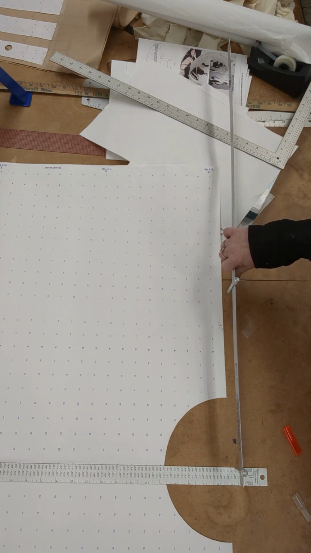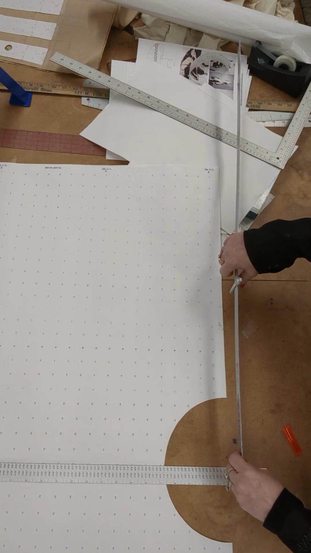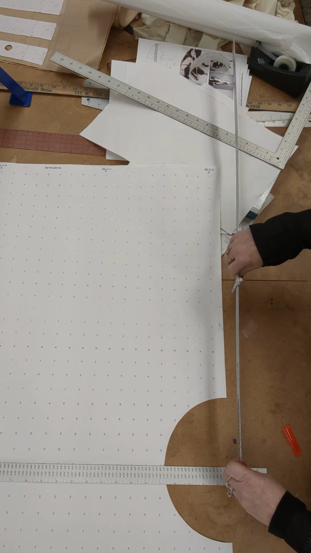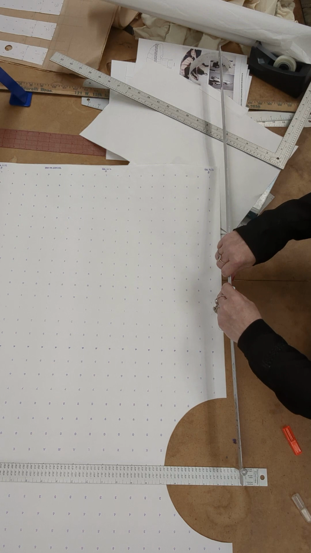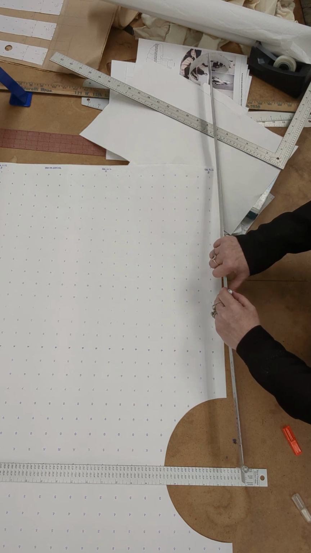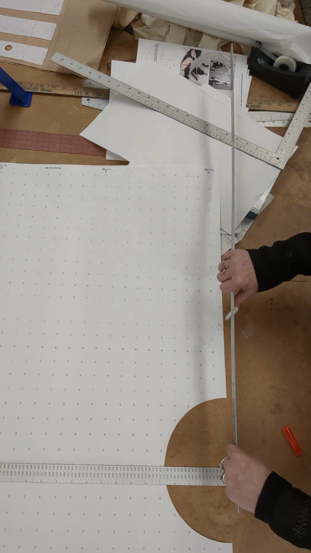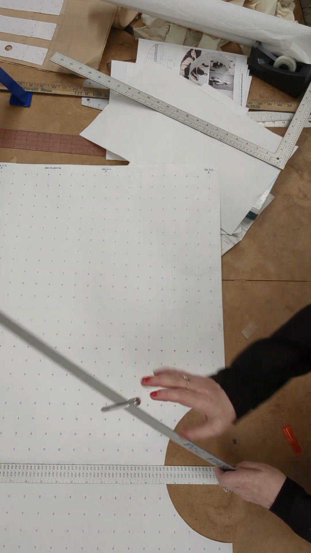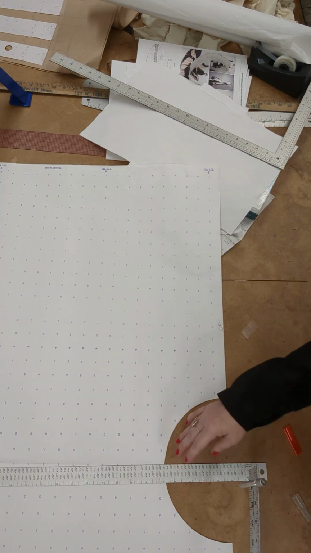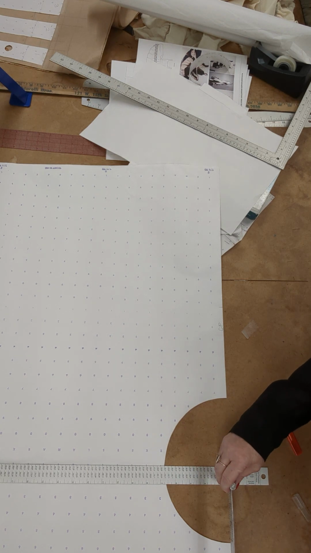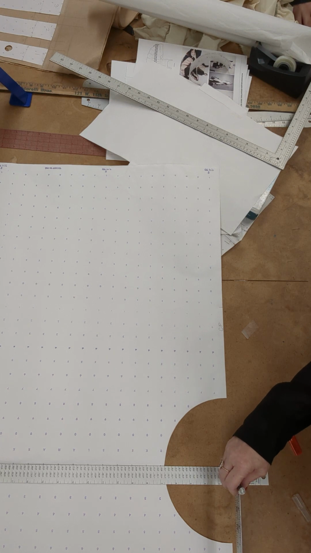So I can do this actually. Instead of shifting my paper, I can do this. Shift that to there. And then if I put this on the other side of this, I should get my 8. Almost. I think that's because this isn't straight.